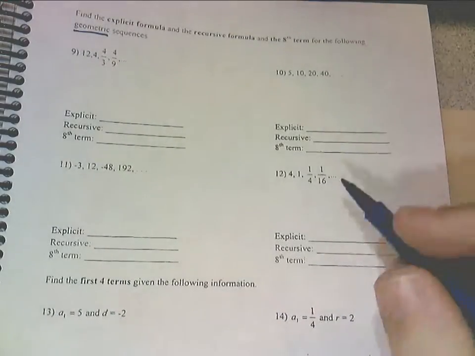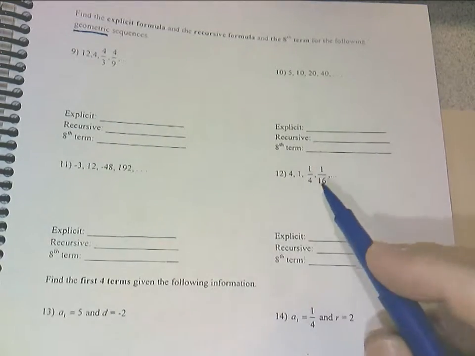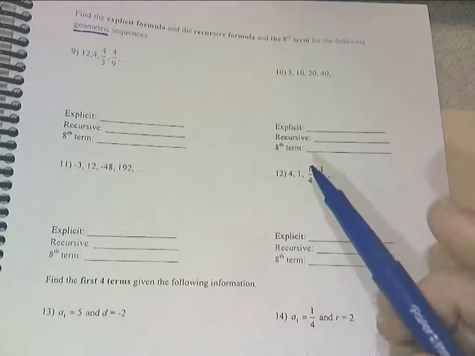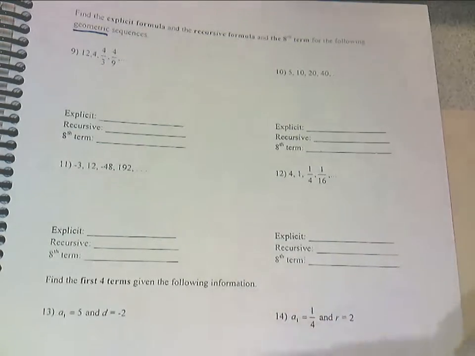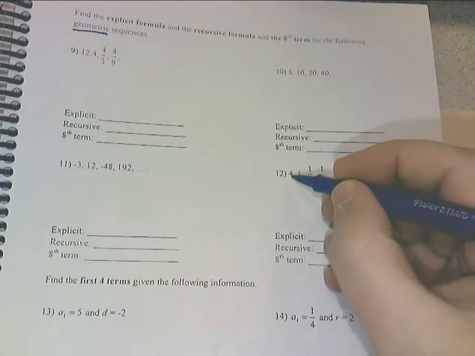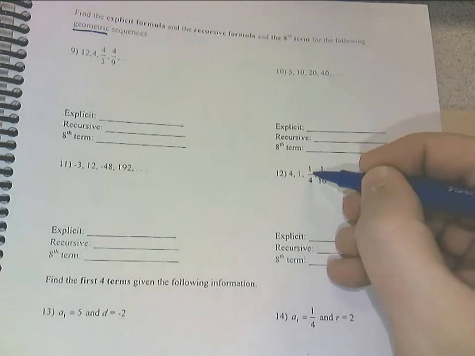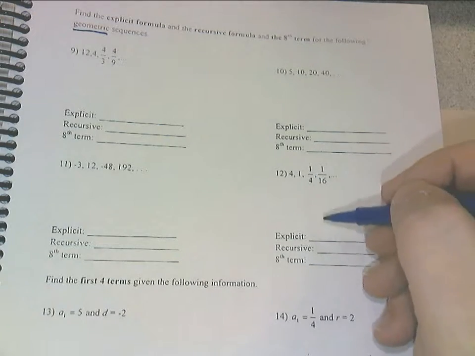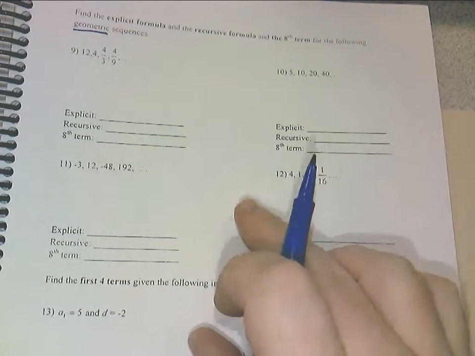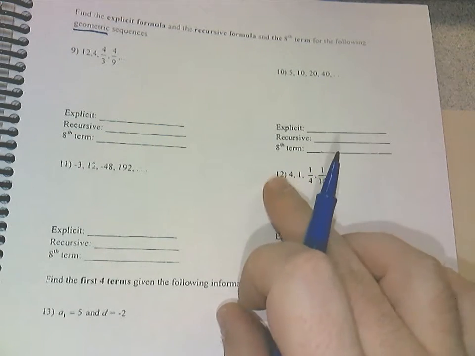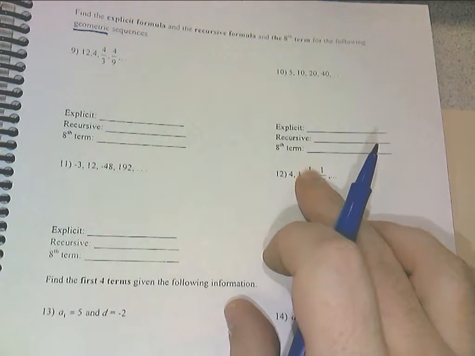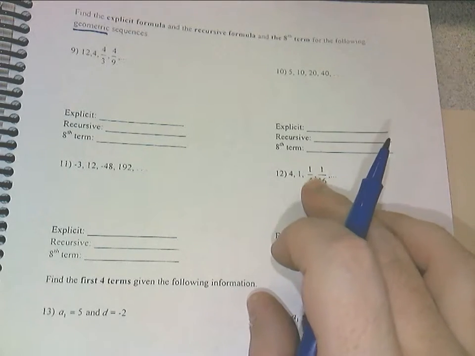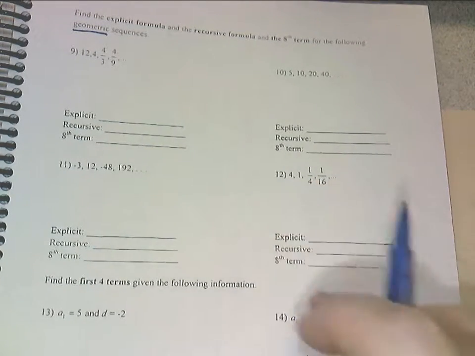So when we look at 12, I'm choosing this one because it's a division one, and that's what most of you have issues with. The multiplication is pretty simple. You just use whatever number you're multiplying for your r. But division, you have to kind of reformat a little bit. So when I look at 12, it goes from 4 to 1 to 1 over 4 to 1 over 16. So personally, I can see that that's dividing by 4, because 4 divided by 4 would be 1, right? 1 divided by 4 is 1 over 4. 1 over 4 divided by 4 is 1 over 16.